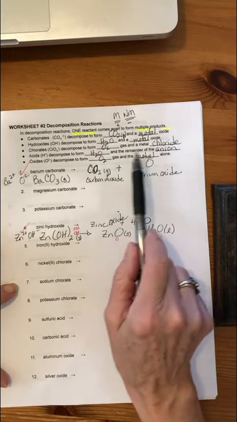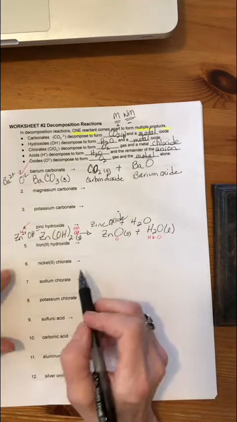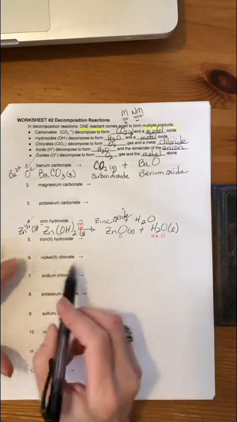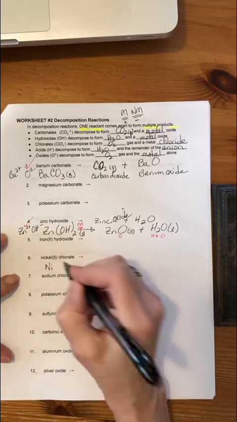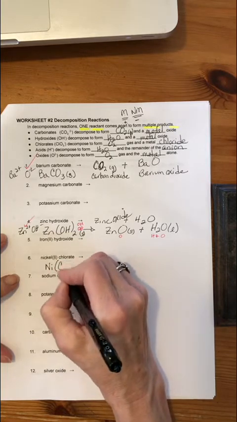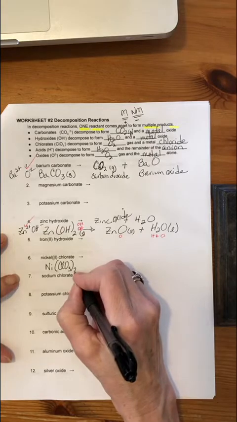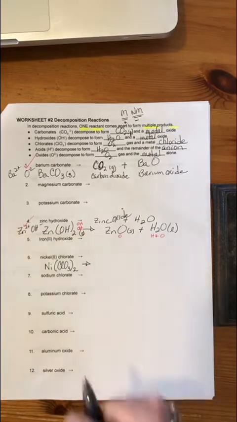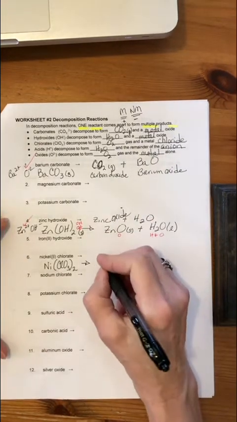All right, let's go to chlorates. With chlorates, you gotta watch out for charges for our transition metals. So nickel is Ni, of course. And chlorate is ClO3 and has a -1 charge. So you're gonna need 2 of them. You're gonna form oxygen gas.